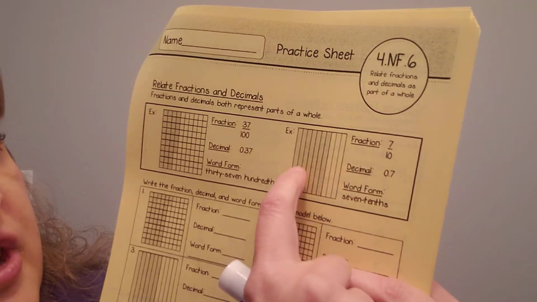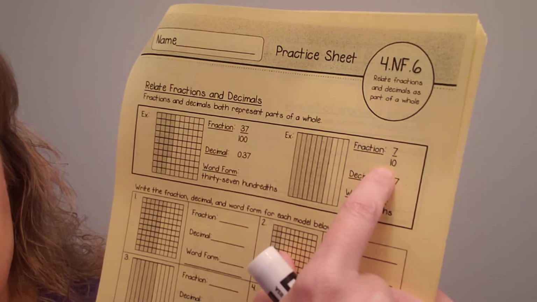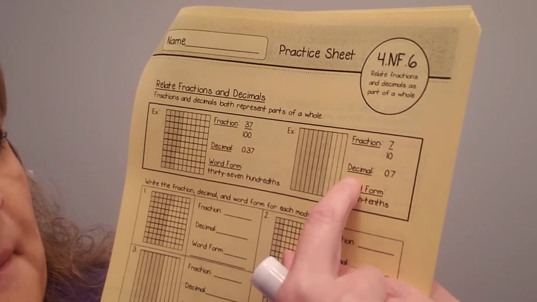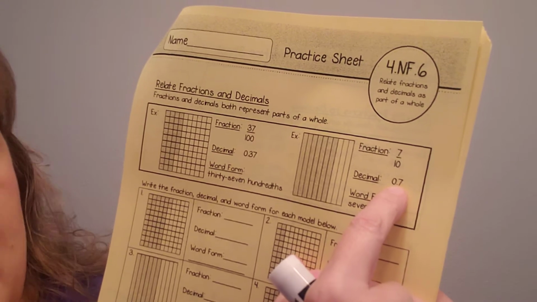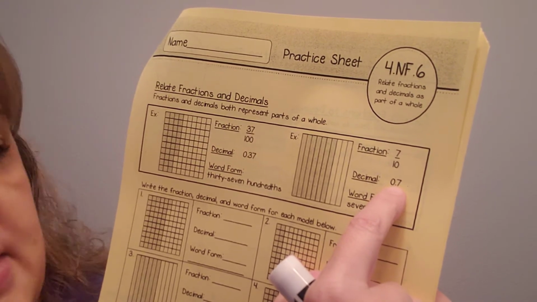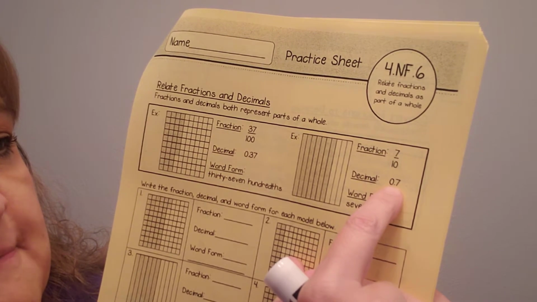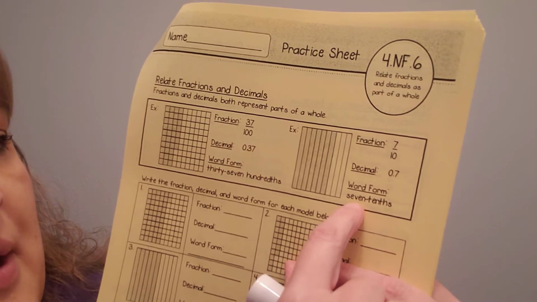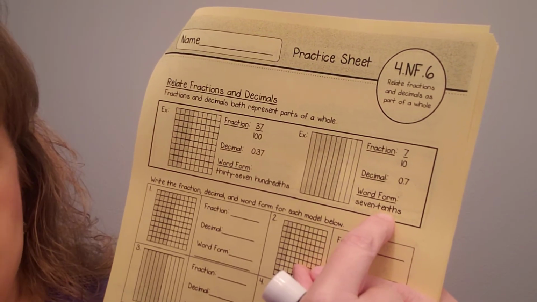So my fraction is 7 tenths, 7 out of 10. My decimal, I don't have any dollars, but I have 7 dimes. So I'm in my tenths place, and my word form would be 7 tenths.